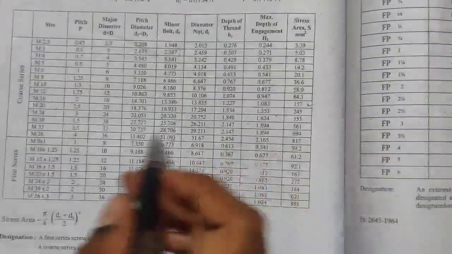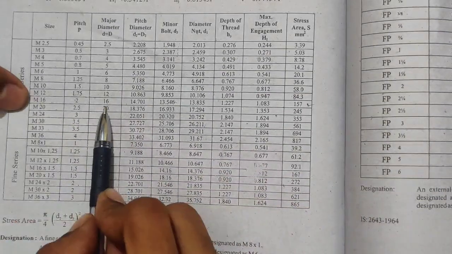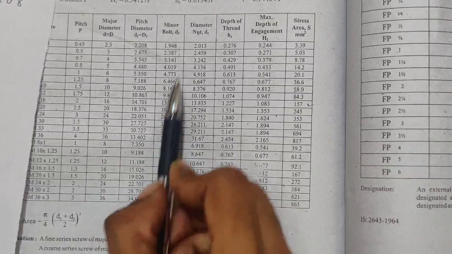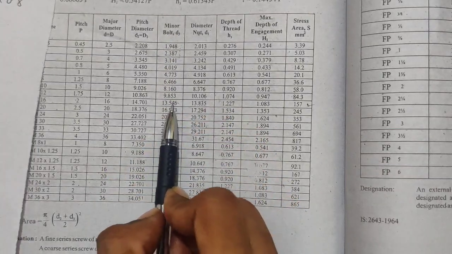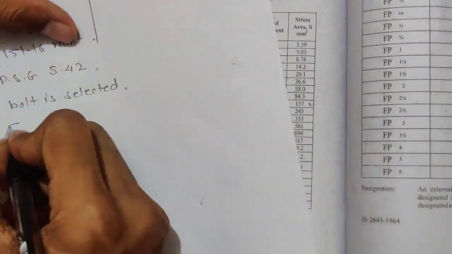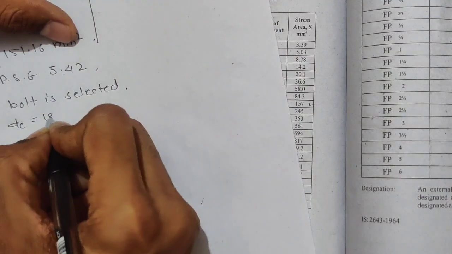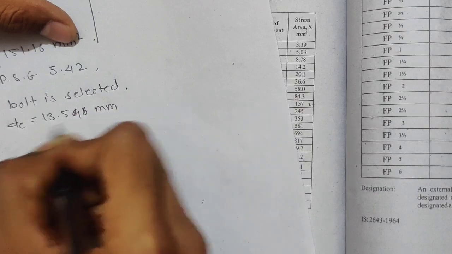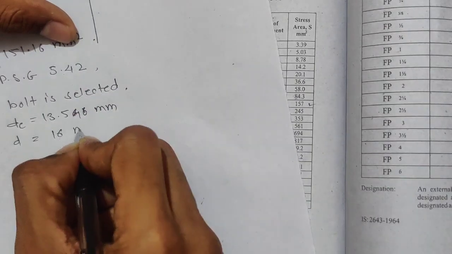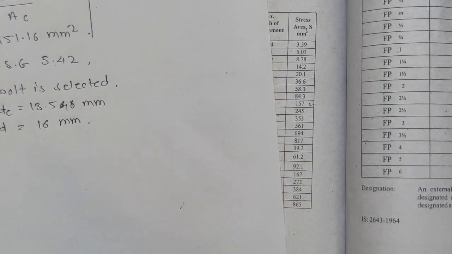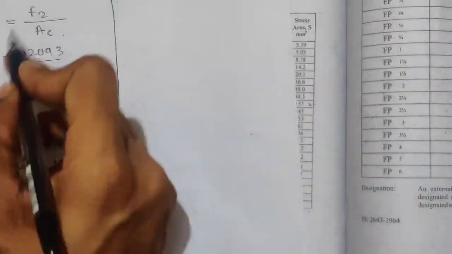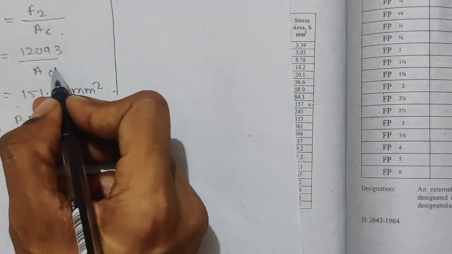Okay, now see the outside diameter of M16, so outside diameter D is 16, and DC, this is the minor diameter of the bolt, DC is 13.546 mm and D is 16 mm. So this is the first method, and the second method uses the same formula, but instead of AC you will use pi by 4 DC square.